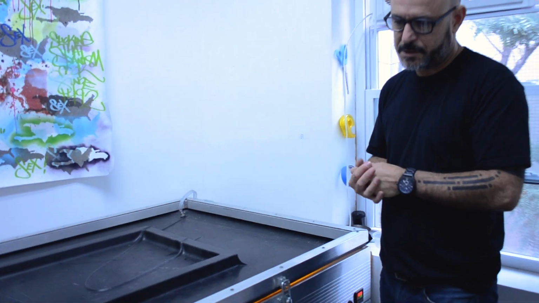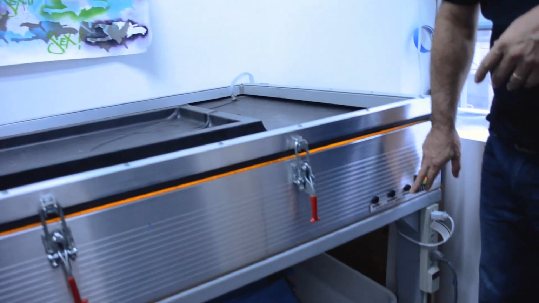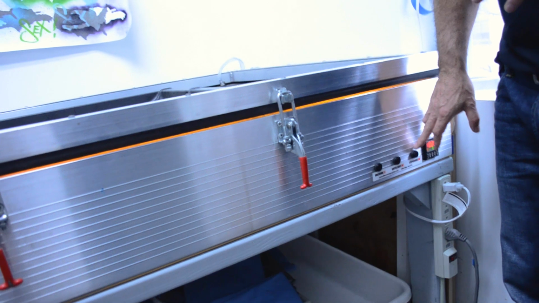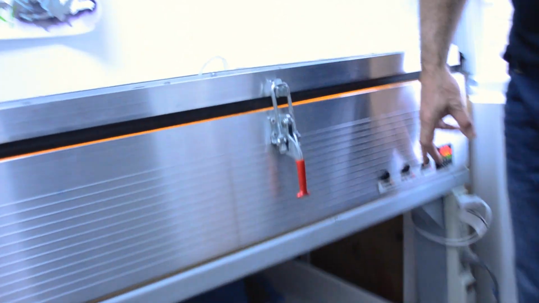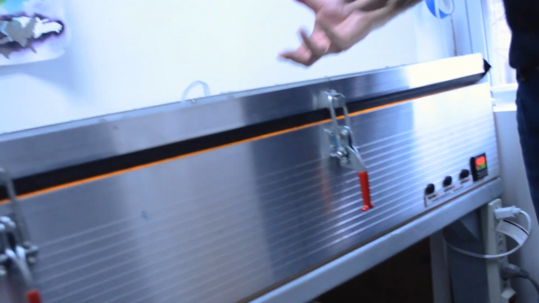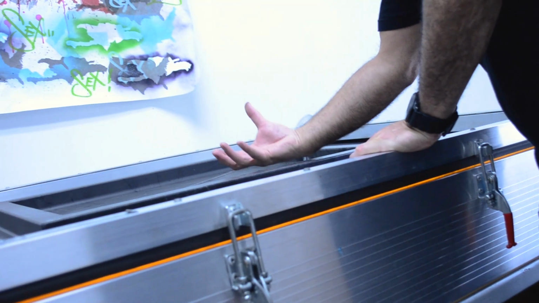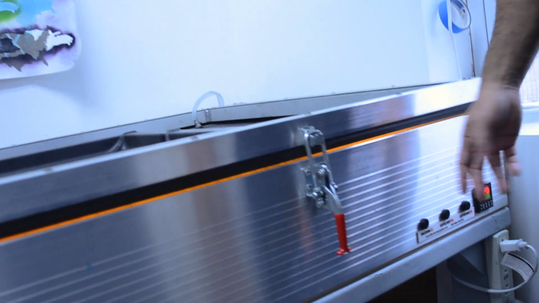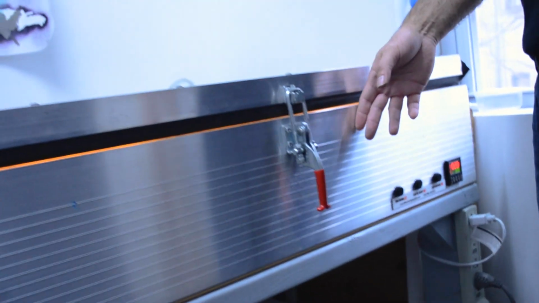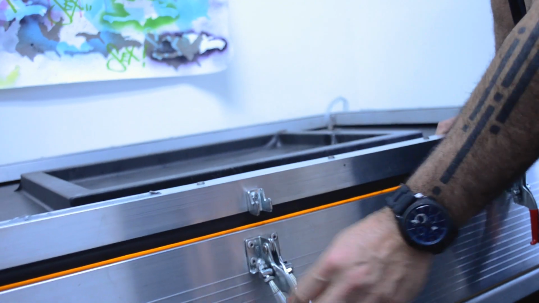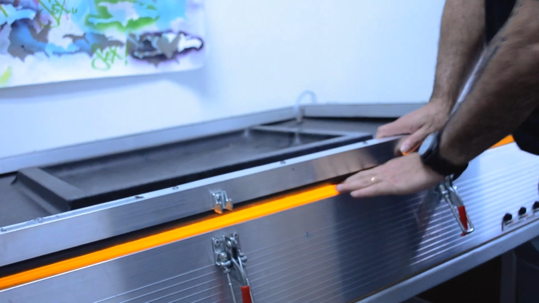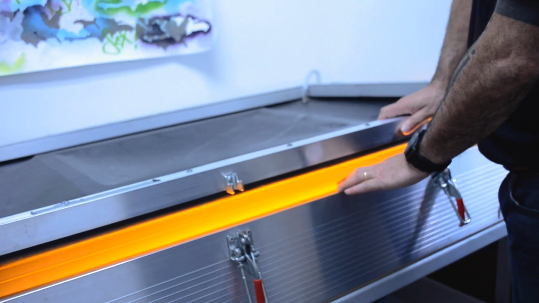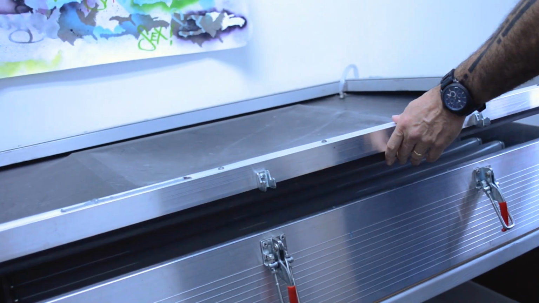Once that is set, I turn it on, and the lights will take that much time to expose the screen. Once that timer goes off, I'll turn my vacuum off and then try to release the screen, being as careful as I can so the screen doesn't bounce off.